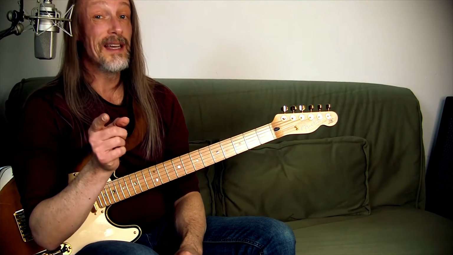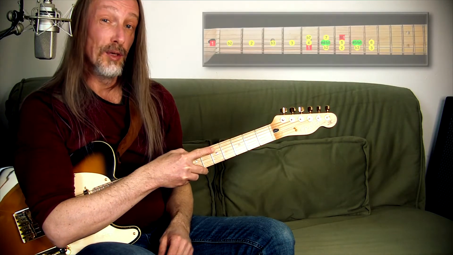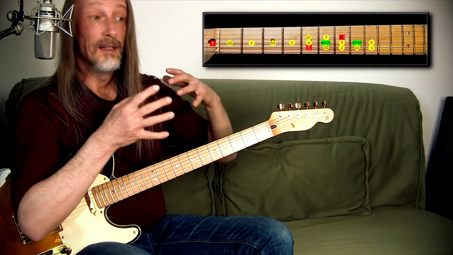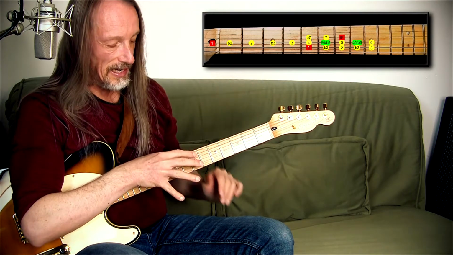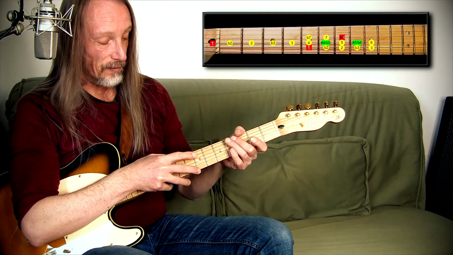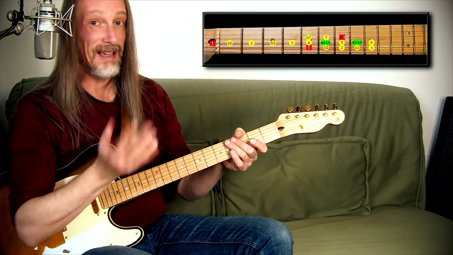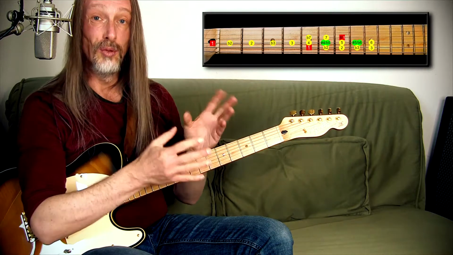If the root of your scale is on the A string, you can take all these interval shapes and move them to the A, D and G string, because the relation of these 3 strings is exactly the same as these 3 strings. They are tuned in fourths.